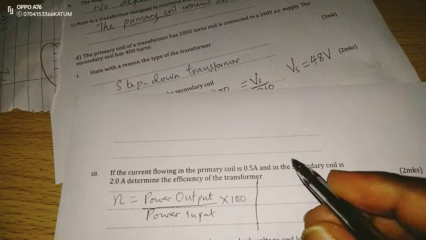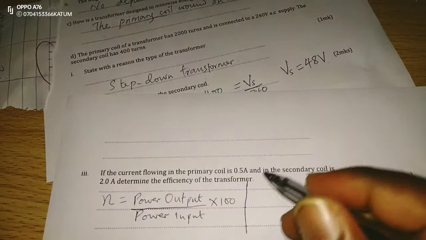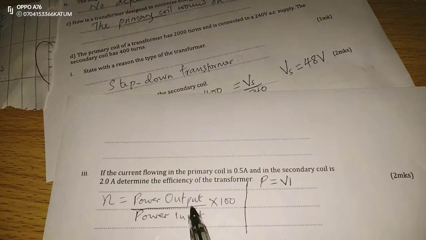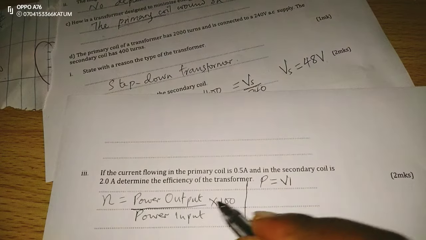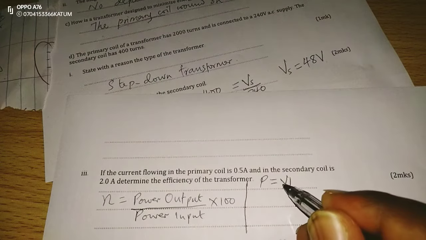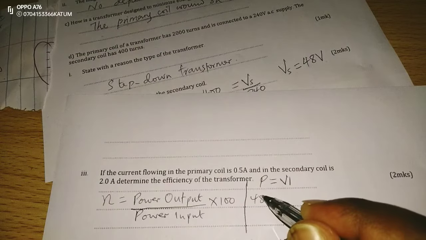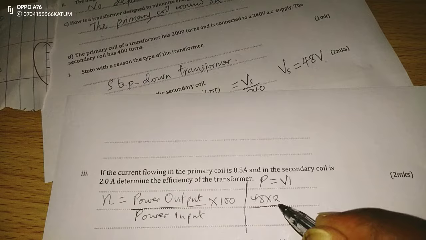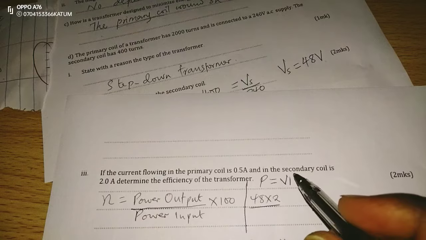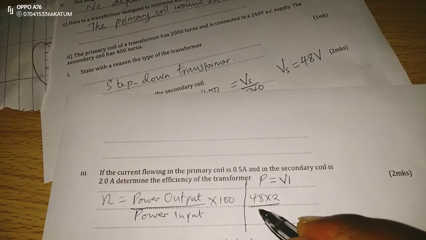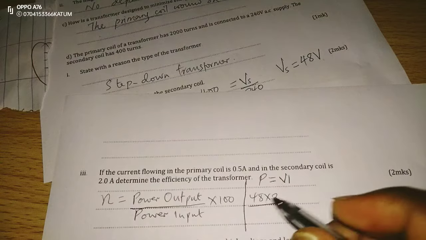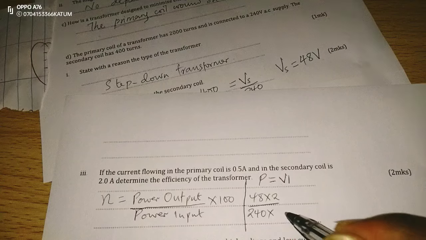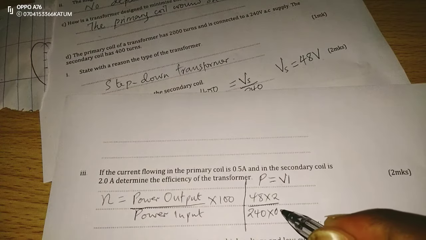Remember, generally power is VI. Power output is the power in the secondary, which is the voltage there, 48, times the current there, which is 2. Then we divide by power input, which is the power in the primary: the voltage in the primary is 240, times the current there, which is 0.5.